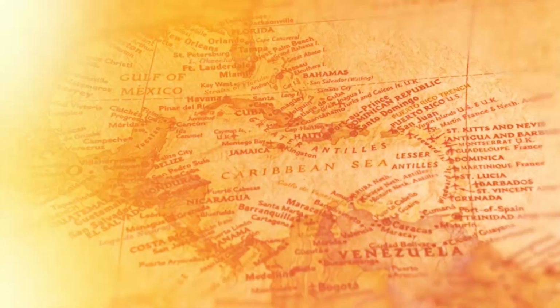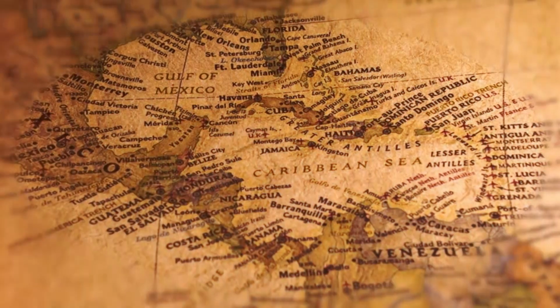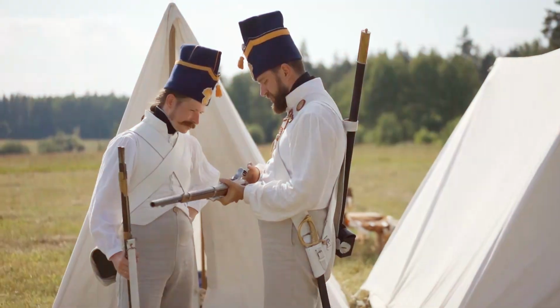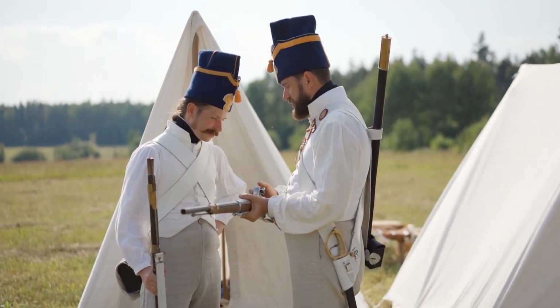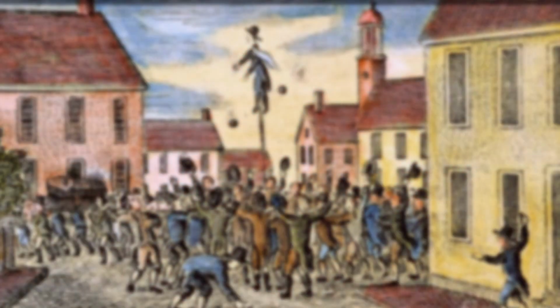It all began with the French and Indian War, a conflict between Britain and France over territories in North America. Though Britain emerged victorious, the war left the empire in massive debt. To recover, Britain turned to its colonies for revenue.